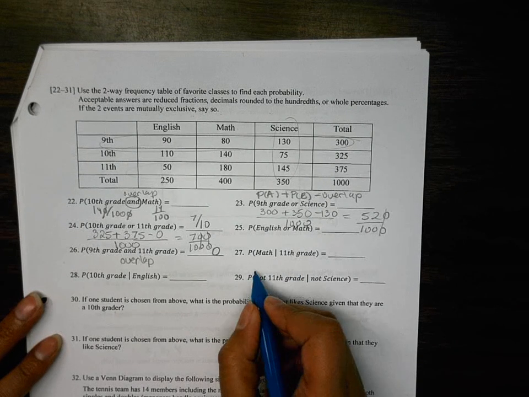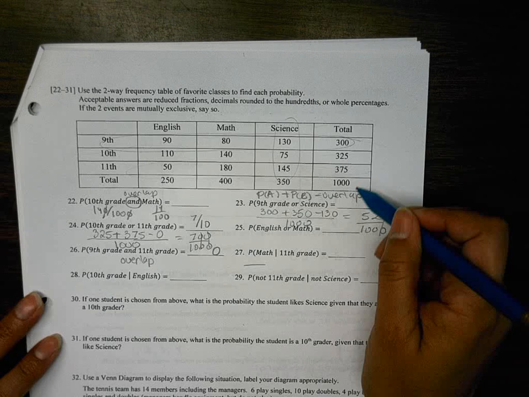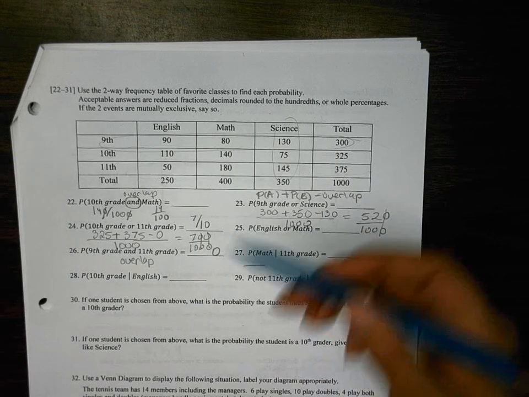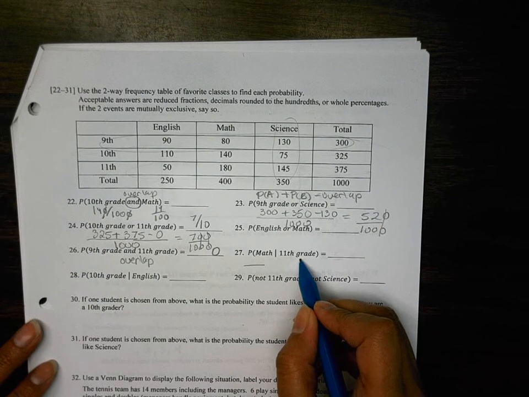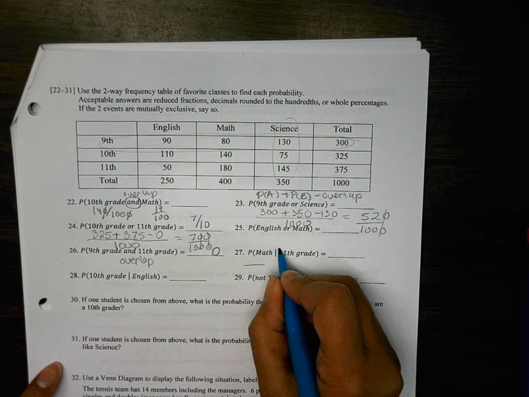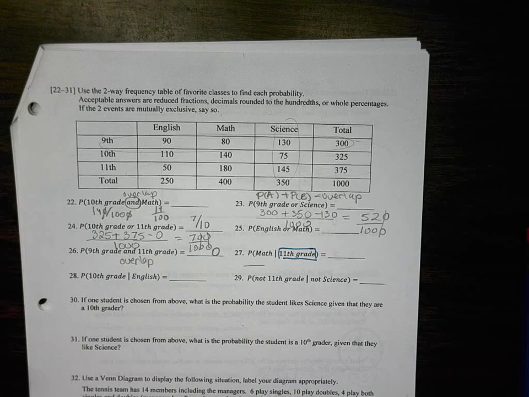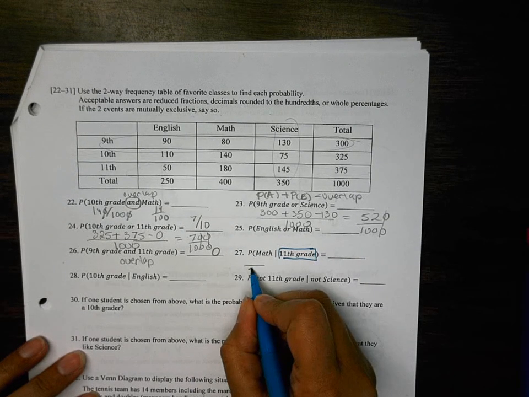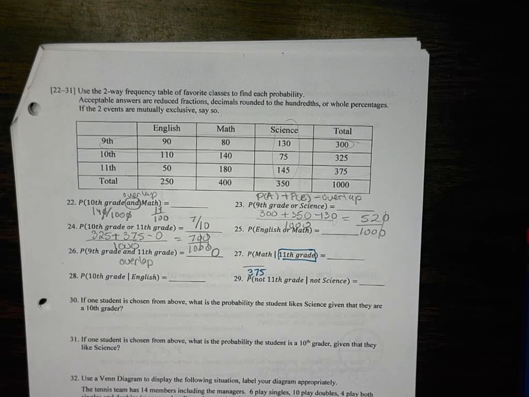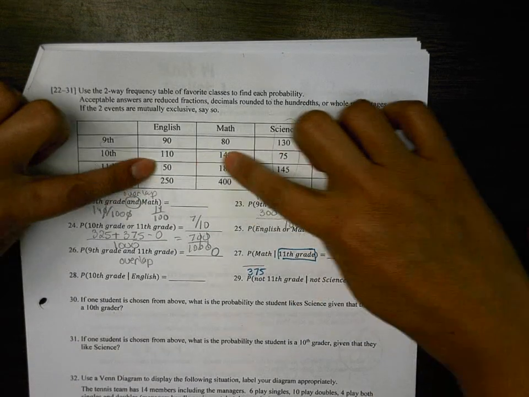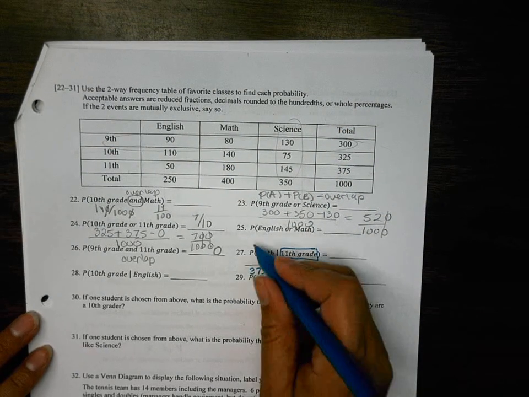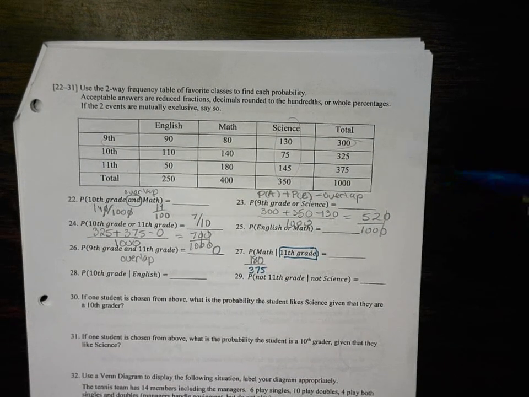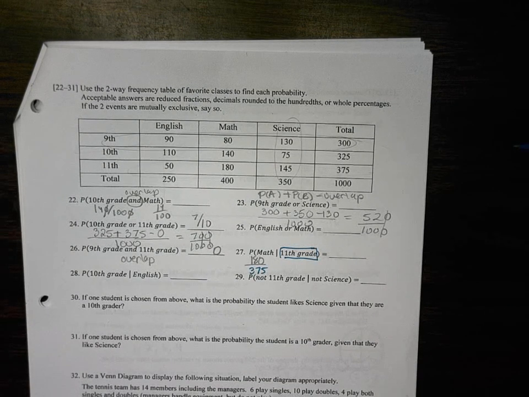I'm going to do 27. Probability they like math, given they are an 11th grader. When I have this, is my total population still 1,000? Is my population out of the total number? No. I look at the math or the 11th. Always the second one after the bar or after the word given. How many 11th graders do I have? Of those 375 11th graders, so you're only focusing on these guys right here. Of these 11th graders, how many of them like math? Then that's it. 180 over 375, reduce it on your own.